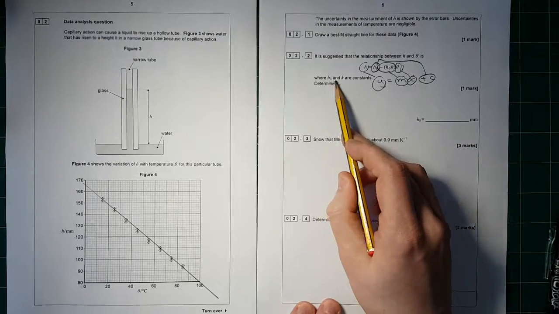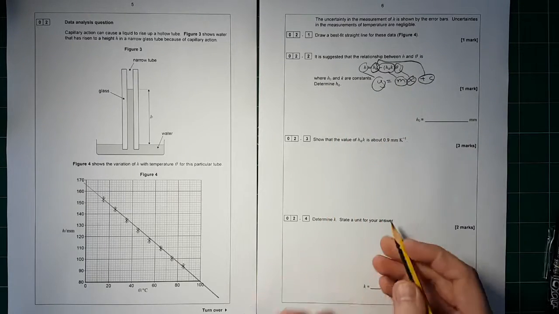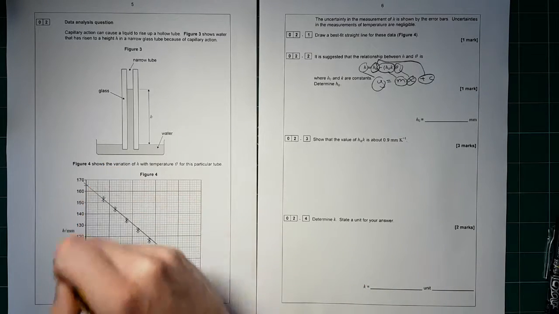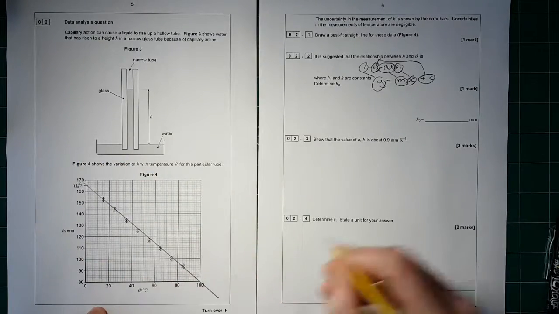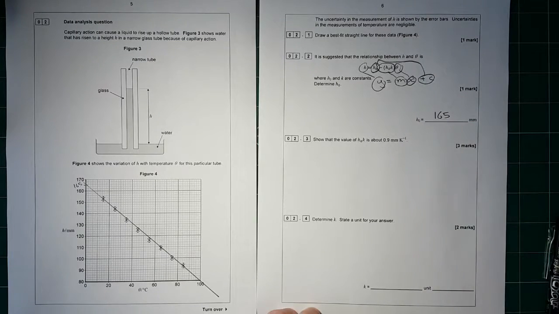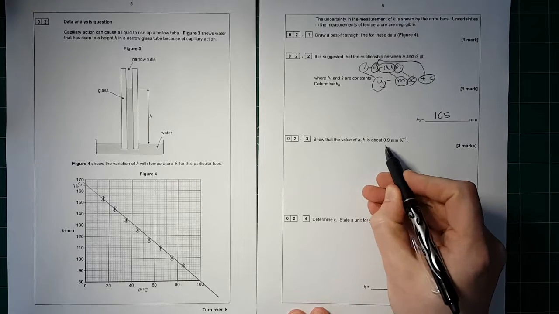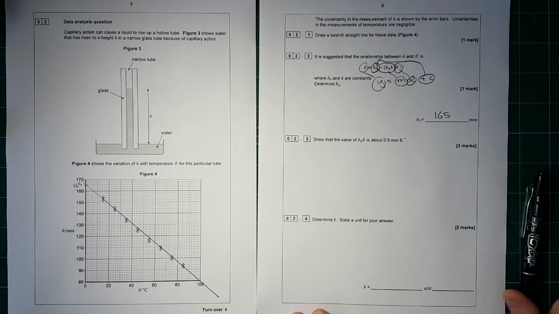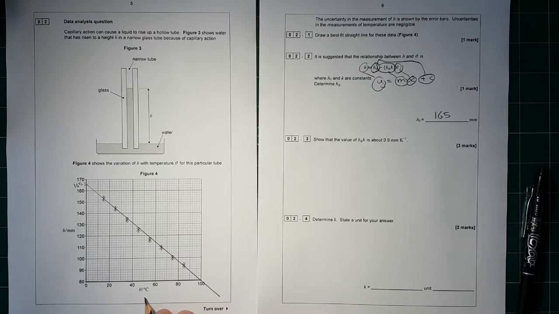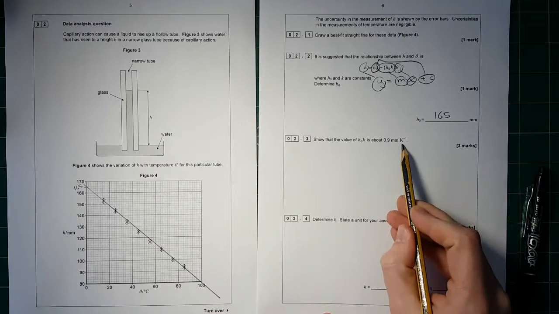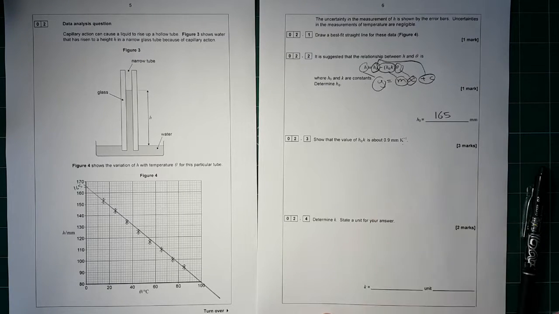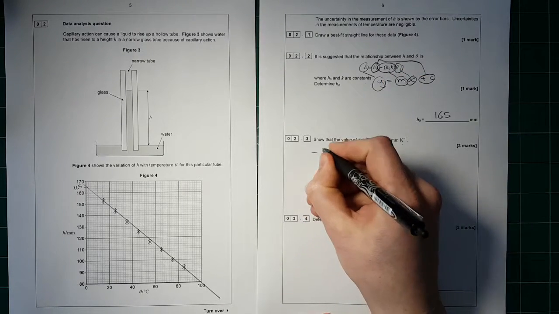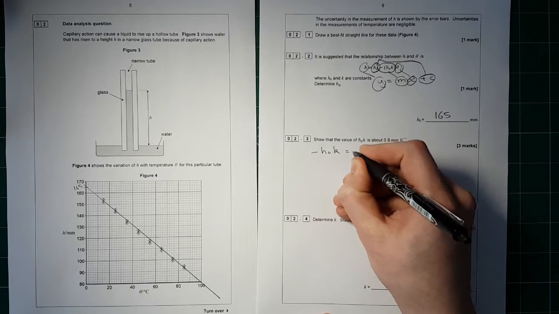Right, so determine h0. So h0 is going to be the y-intercept there, which is 165 millimeters. So that's 165 millimeters, like so. Show the value of this is about 0.9 millimeters per Kelvin. Right, well, these are in degrees Celsius, but 1 degree Celsius is the same as 1 Kelvin, so that works. Right, so minus h0k is equal to the gradient.